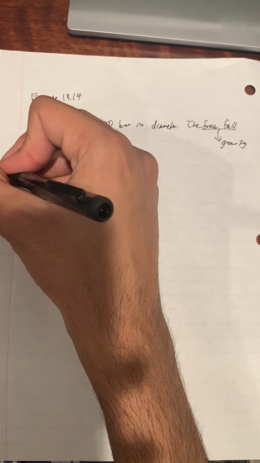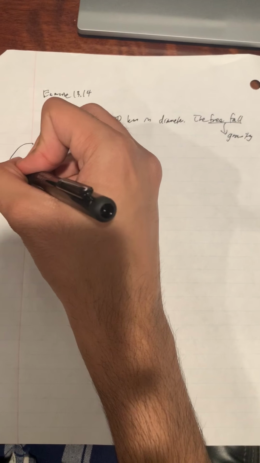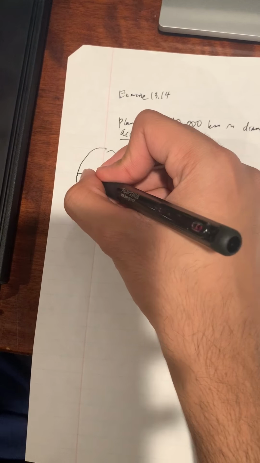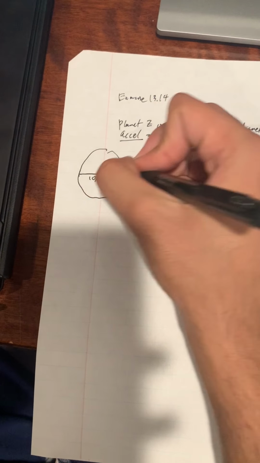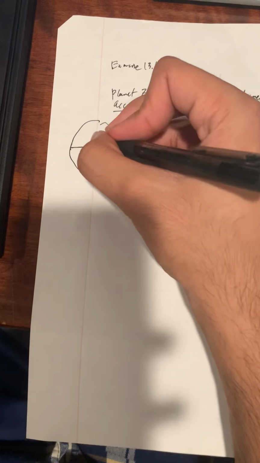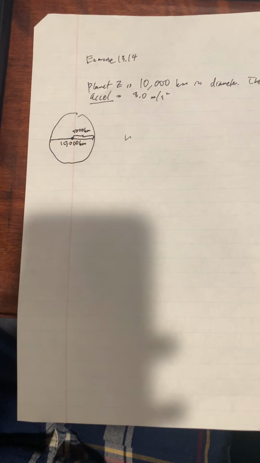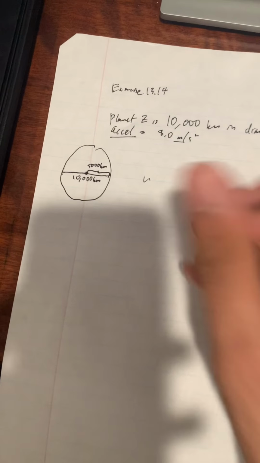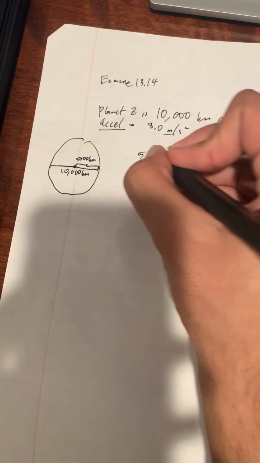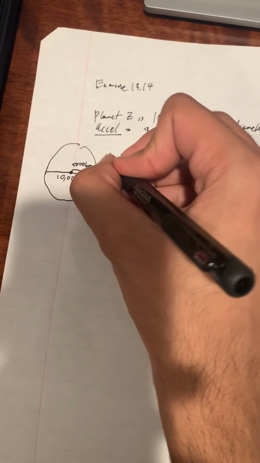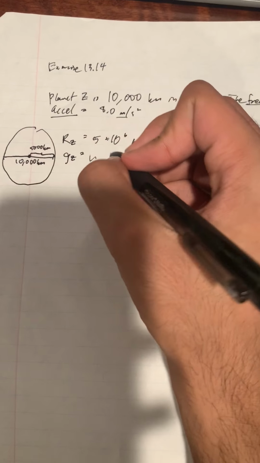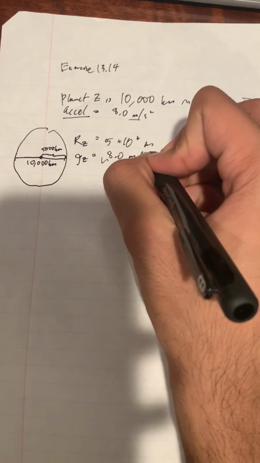And actually, quickly, let's draw a diagram. If the diameter of the planet is 10,000 kilometers, the radius, which is the length from the center to the edge, would be 5,000 kilometers. And so let's write this in terms that we should use, which is using meters. As you can see, the acceleration is in meters here. So 5,000 kilometers is nothing but 5 times 10 to the 6th meters. So that is the radius of planet Z.